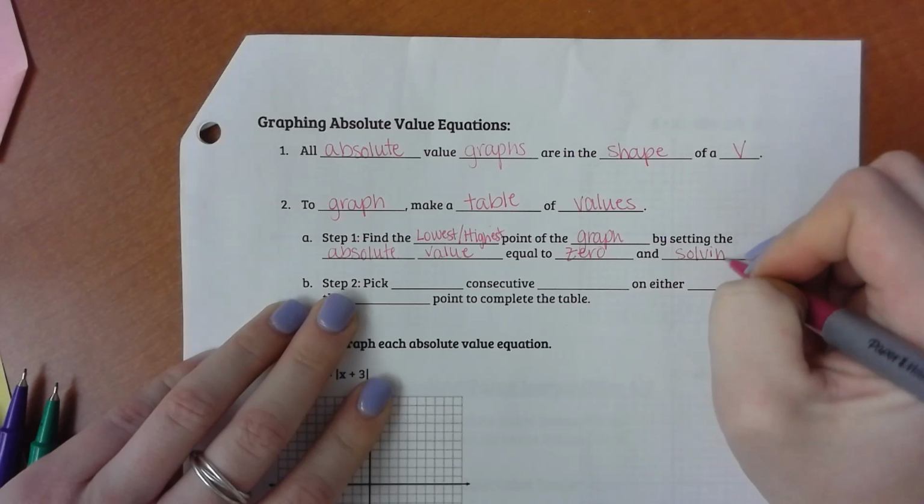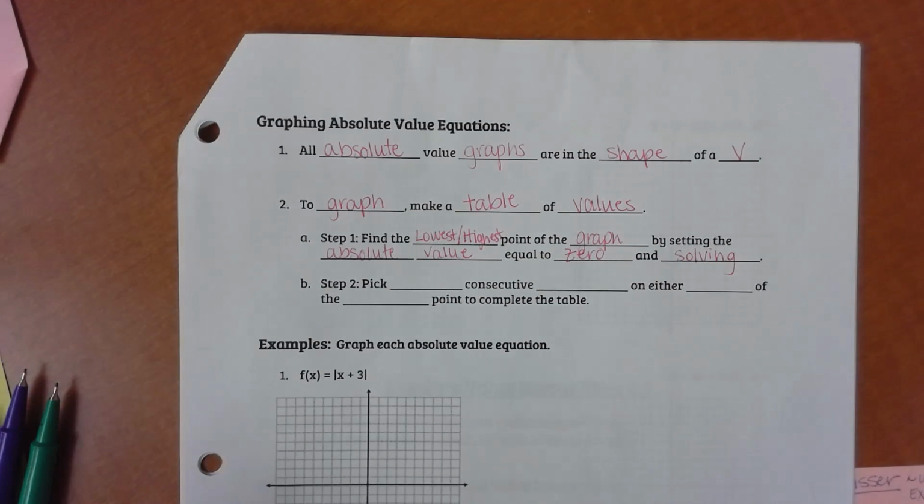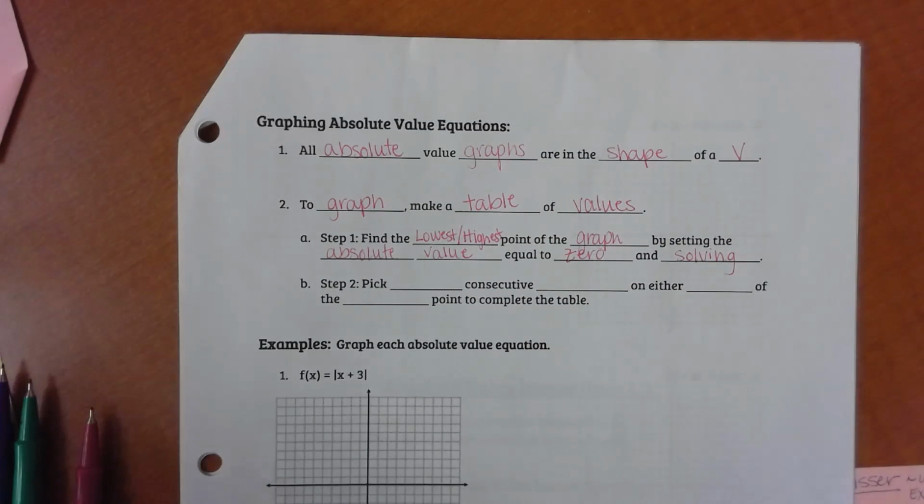So you are going to see some similarities between these and quadratic equations.